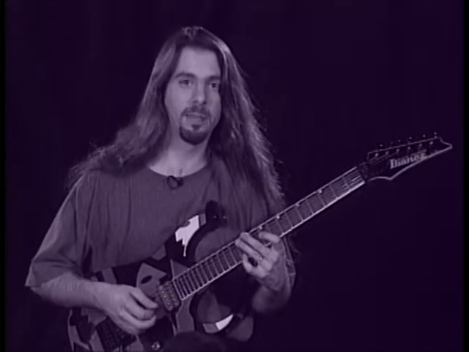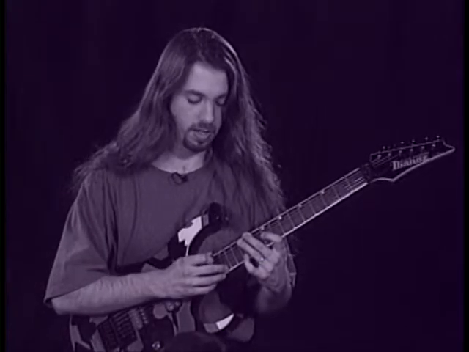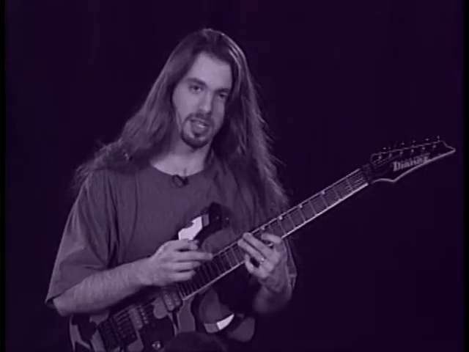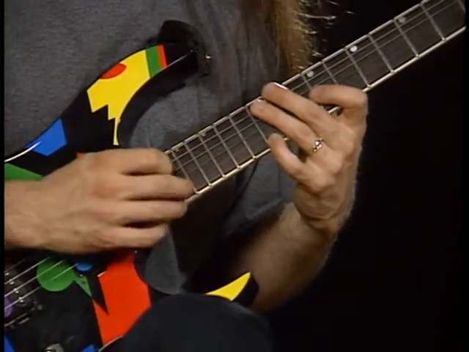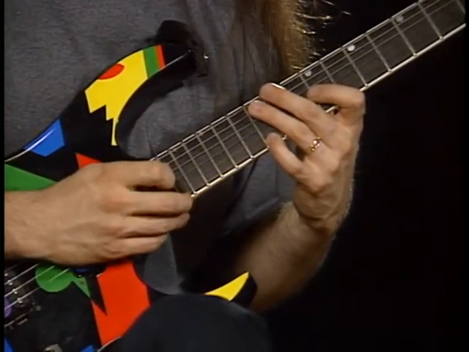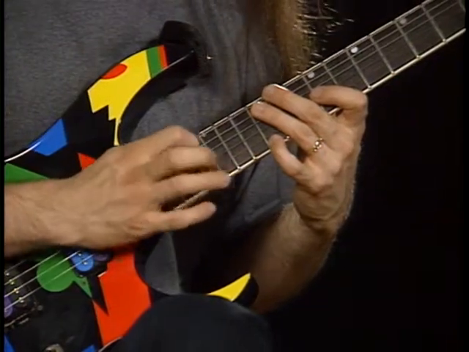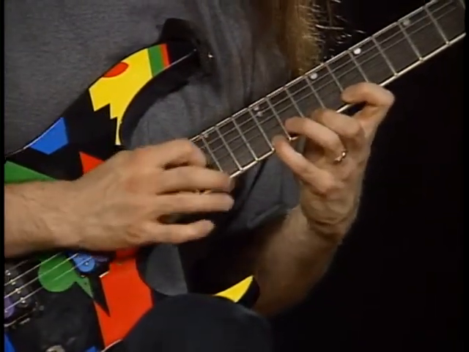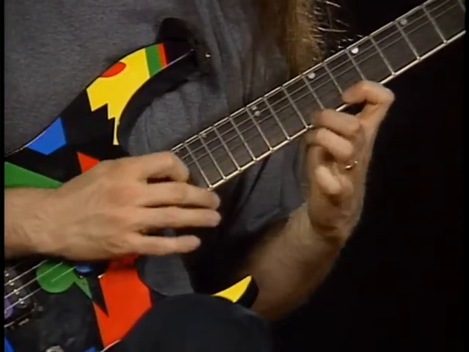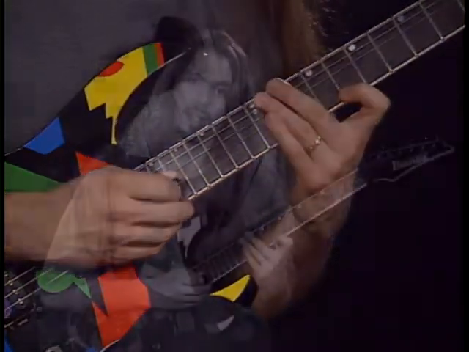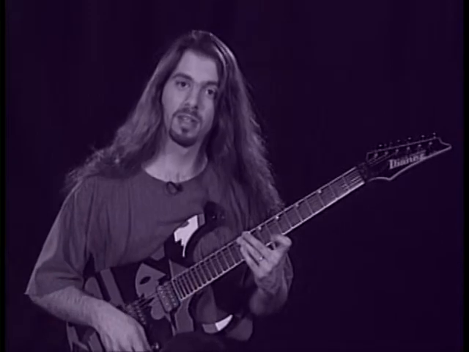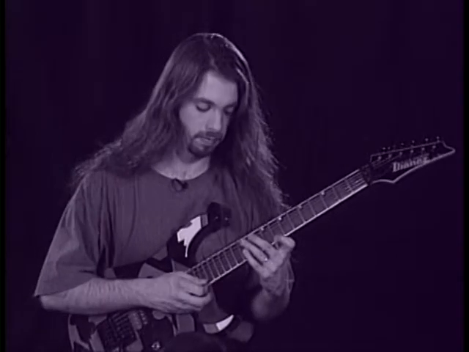When you get to the top, you're tapping the G on the high E string, and it's basically a double tap. And then you're tapping A, and then back down to G. So you could practice that small fragment a few times and get that under your fingers.